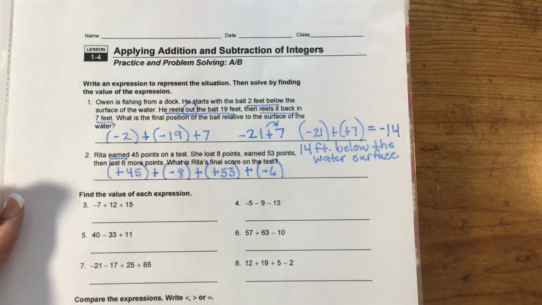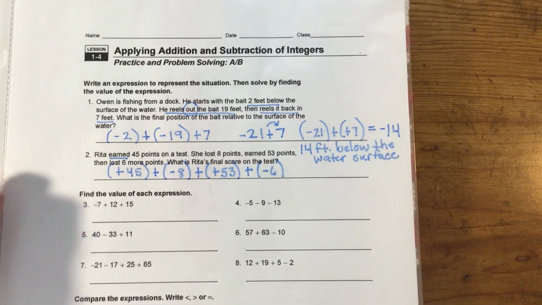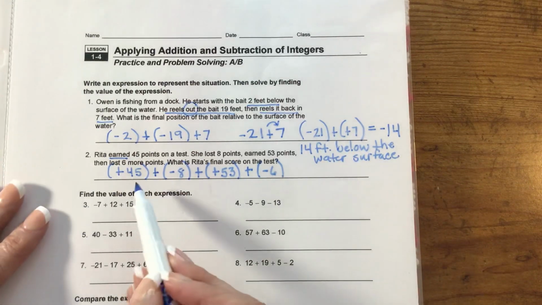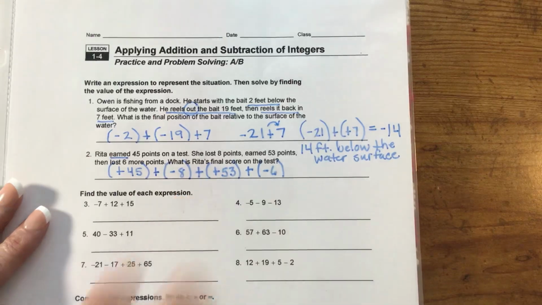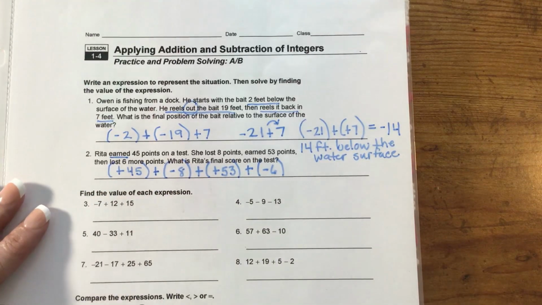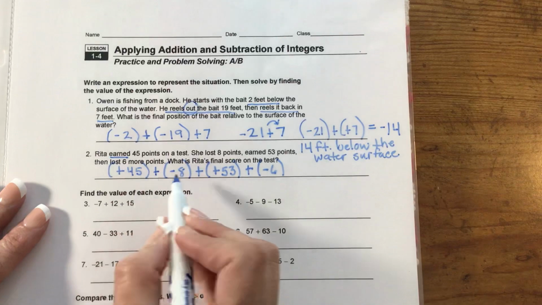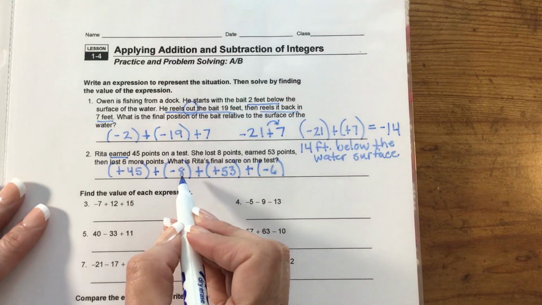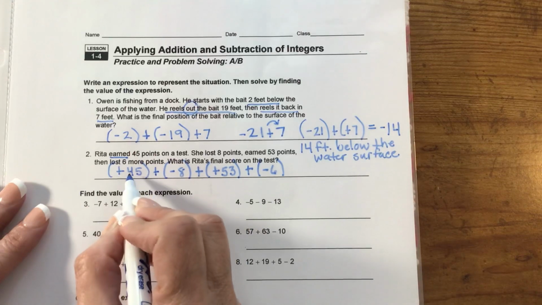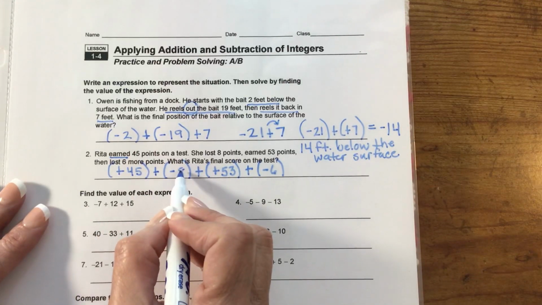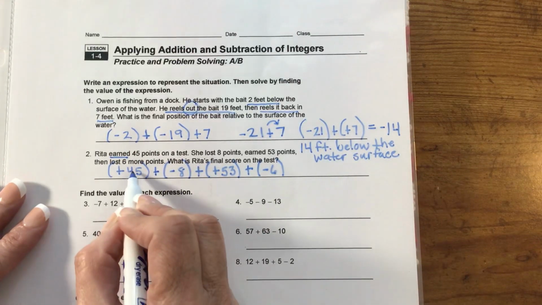Okay? There's a couple of different ways you can do this. You can either combine the like terms, like these are both positive, these are both negatives, but let's just go ahead and work from left to right here, okay? So 45 minus 8, I'm going to get 37. Now, you guys see what I'm doing? A positive plus a negative, you're going to subtract and take the sign of the larger number.